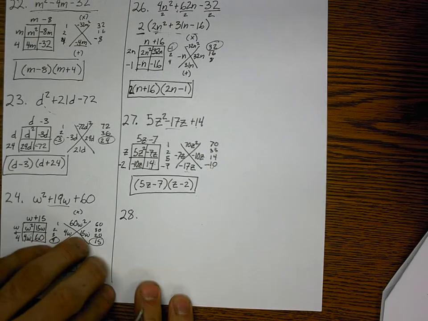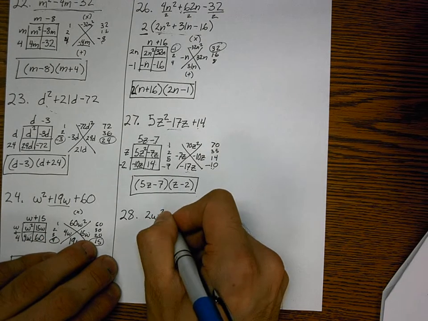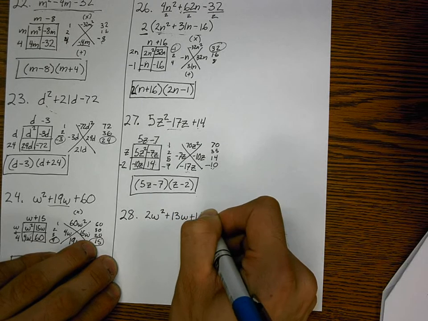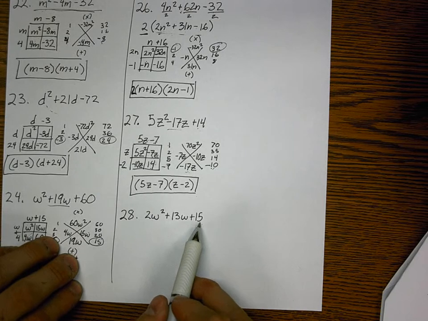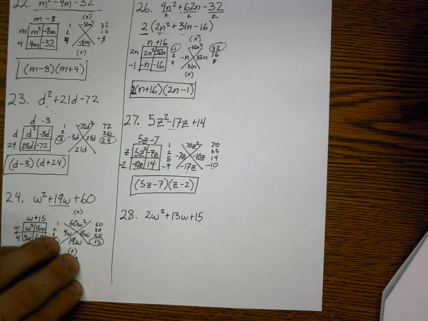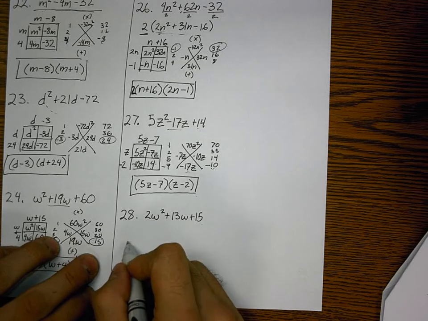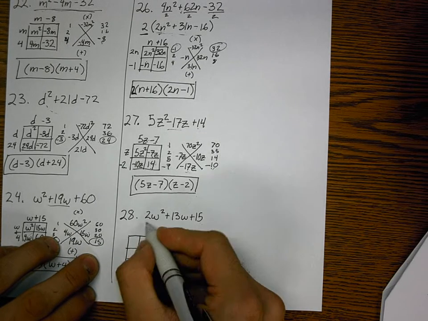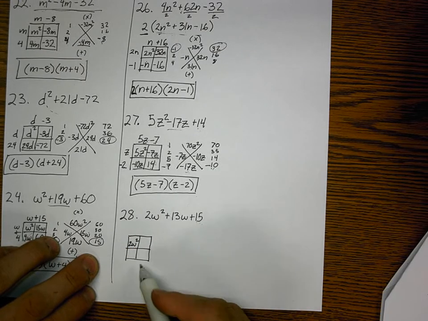We have number 28, that is 2w squared plus 13w plus 15. Look for any greatest common factors. There's just one, just the number 1, so we have to deal with it the way it is. That's okay. Put 2w squared, 15 goes diagonal.